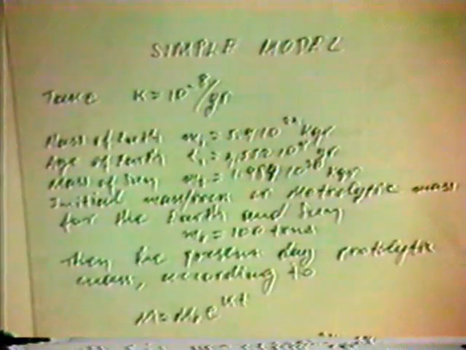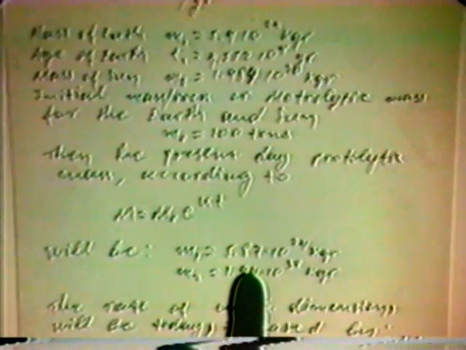Then this model has to obey such an equation, that is, the rate of increase of mass will be proportional, k times the existing mass. And the solution of this equation is an exponential equation. And this will lead us to the following results. The present day mass of the Earth, which will develop out of that rock, will be almost what we know. The present day mass of the Sun will be just what we know.